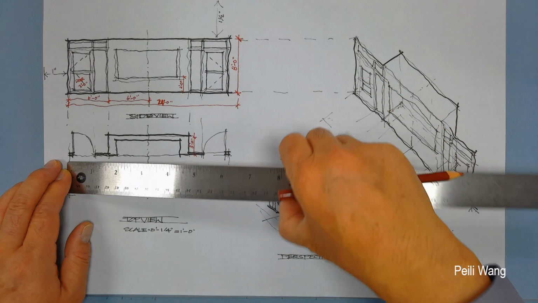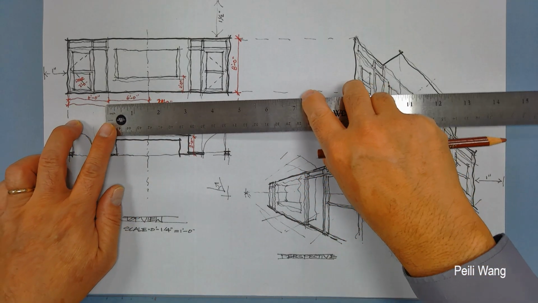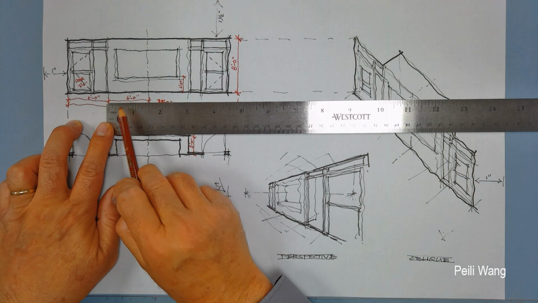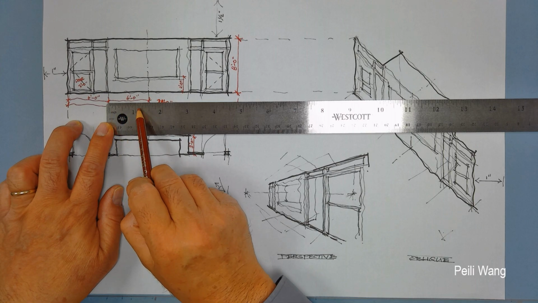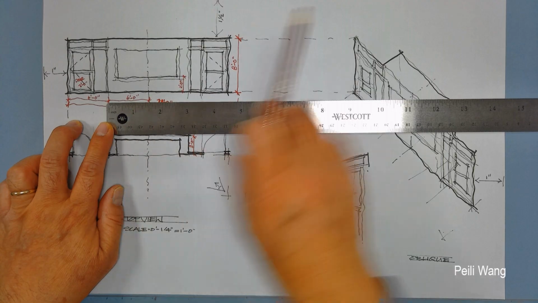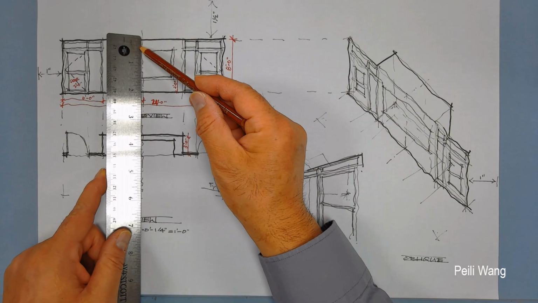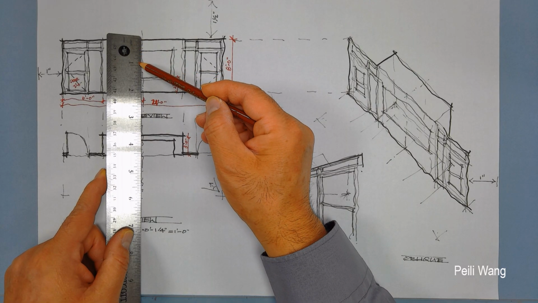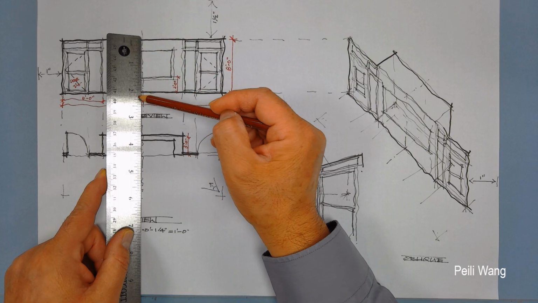If you want any number, you can find it. 6 foot, which is you can see 1, 2, 3, 4, 5, 6. That's 1.5, two sides 1.5, that's equal to 6. And 8 foot, take a look at that, 1, 2, 3, 4. So 2 inch equals 8 foot.